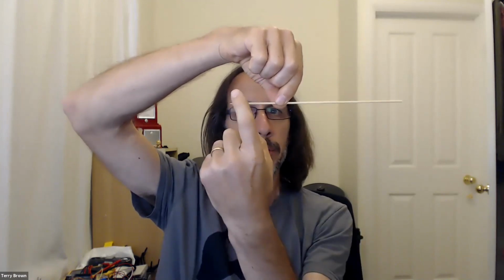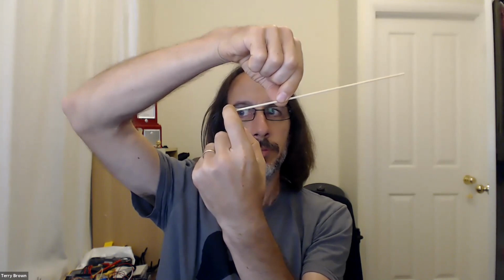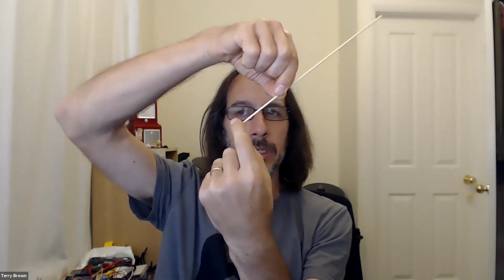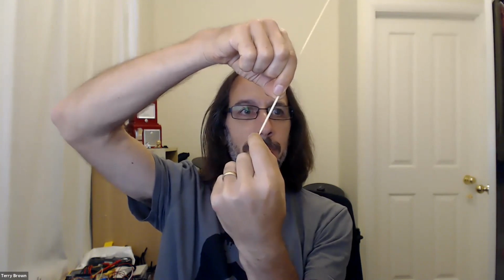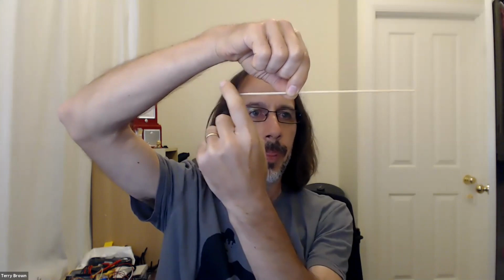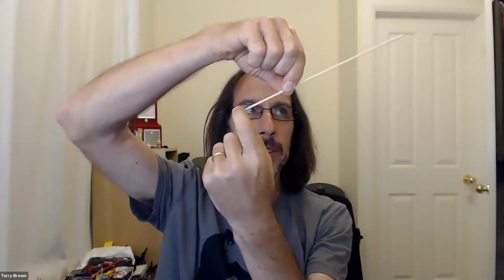So if I pull down on the weight, where the weight is, what's happening? It's rotating about point B, yeah? So where I'm holding it here, this is point B. And this is the weight.